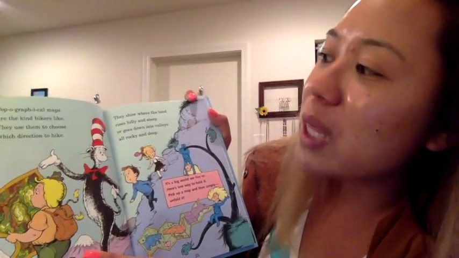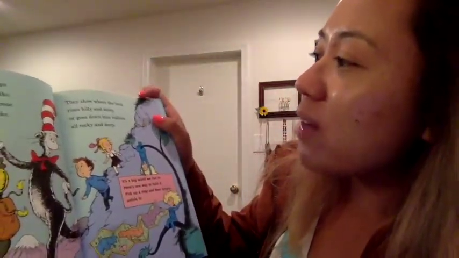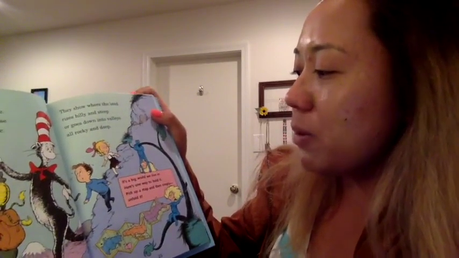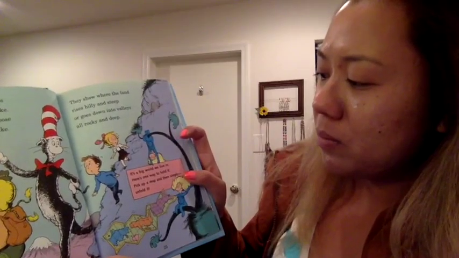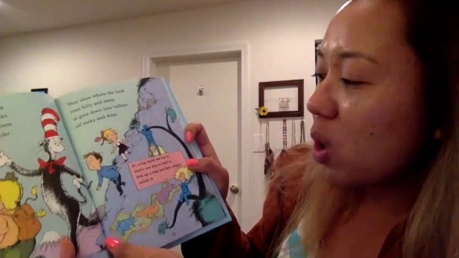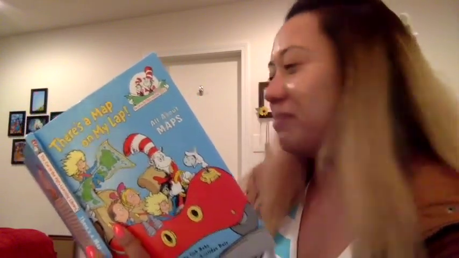Topographical maps are the kind hikers like. They use them to choose which direction to hike. They show where the land rises hilly and steep or goes down into valleys all rocky and deep. And then it says, it's a big world we live in. Here's one way to hold it. Pick up a map and then simply fold it. That's the good thing about maps, you can fold them.